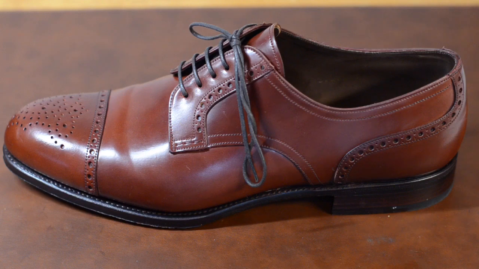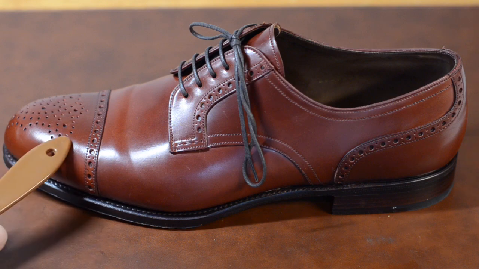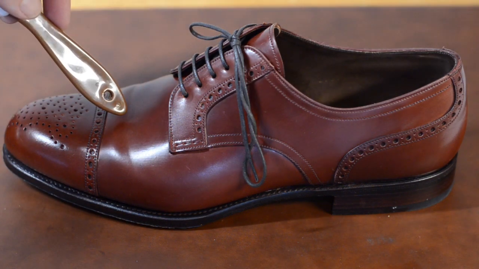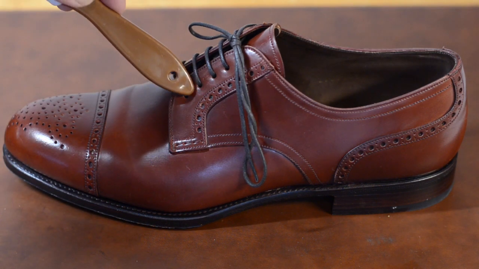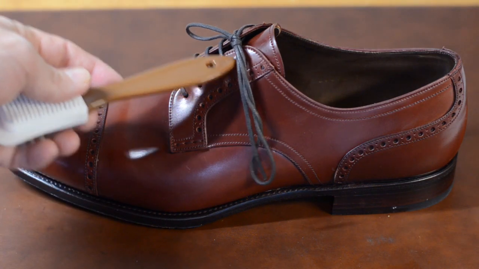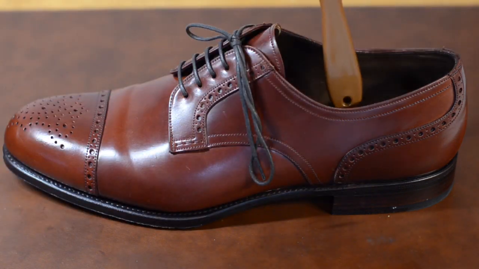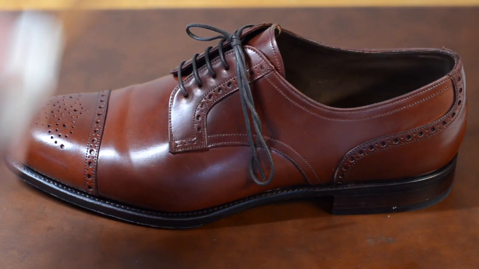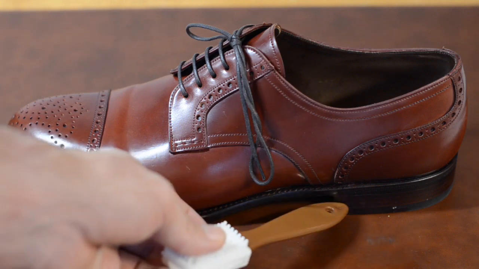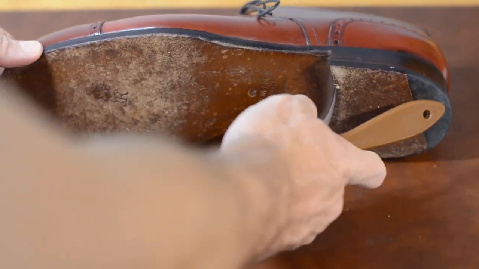Let's get a kind of review in again. Once again, this whole thing is called the upper. This piece here is called the toe cap. This here is the vamp. These are your eyelets, tongue, quarter. Down here is the insole. This is your welt, heel, sole, top piece.